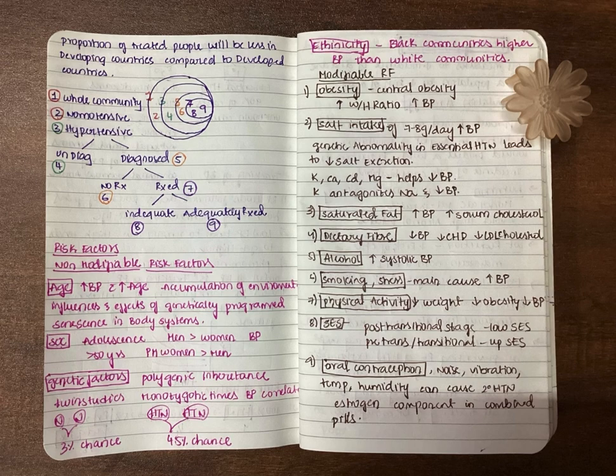Saturated fat also increases BP and also increases cholesterol. Dietary fiber decreases the BP, and is also shown to decrease LDL cholesterol and also shown to decrease CHD. Alcohol increases the systolic BP, and smoking and stress are the main causes for hypertension. And physical activity has an indirect effect in decreasing the BP, because when you do physical activity, it decreases the weight and decreases the obesity, which decreases the BP.